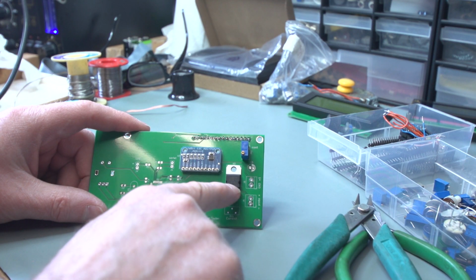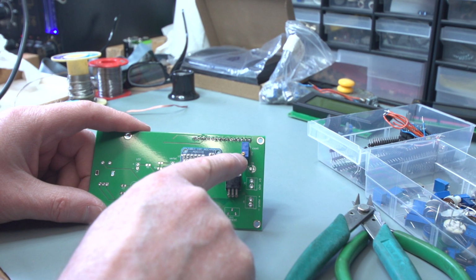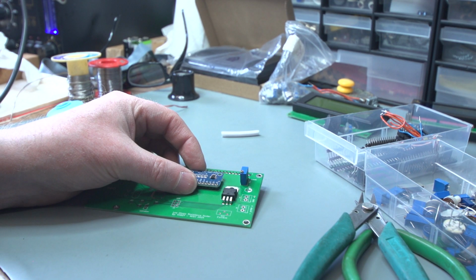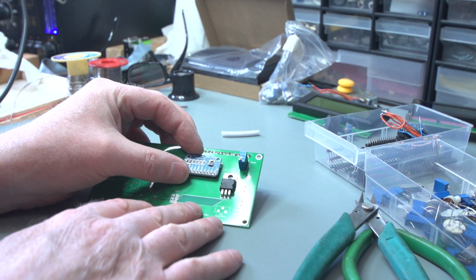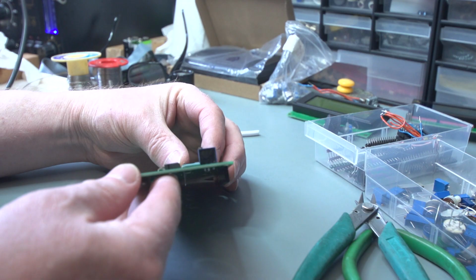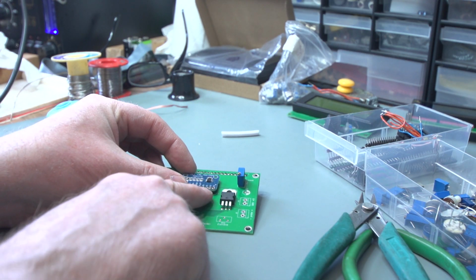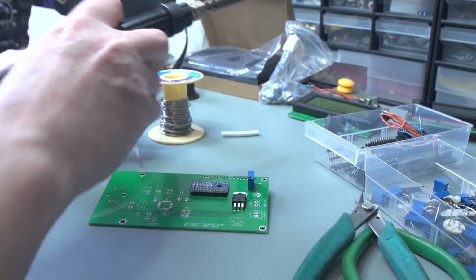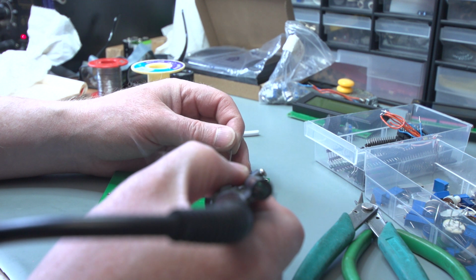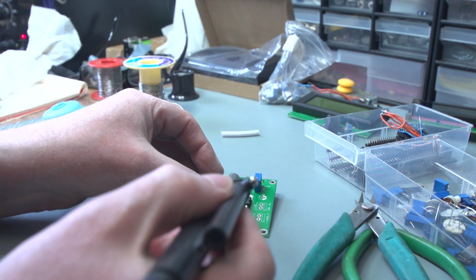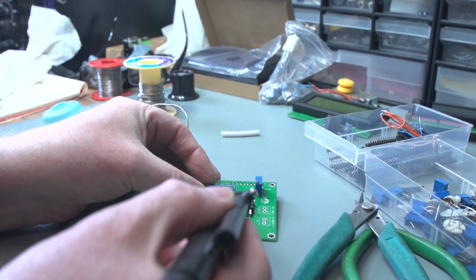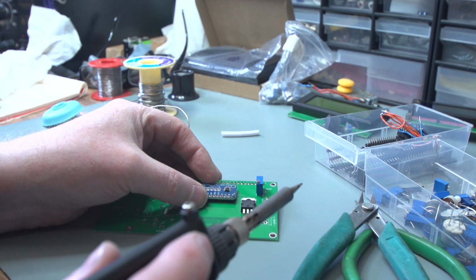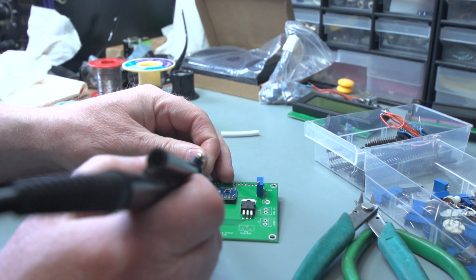I've gone ahead and fitted the regulator and also the contrast potentiometer. I'm just about to fit the ADC module. I think the easiest way to do this is just to hold it like that and get the angle correct. And I'm just going to tack one of the pins, and that should hold it into place. So we'll just do it manually. We'll just do one pin, and I'm just going to heat it up and orientate it the way we want. There you are, about there. Let that cool down. That's fine. Then we can do another pin.